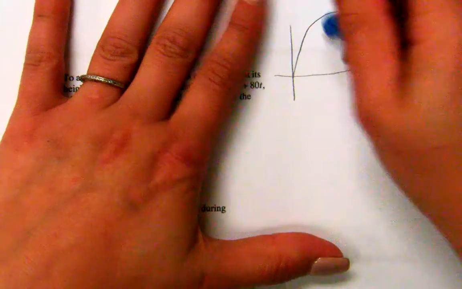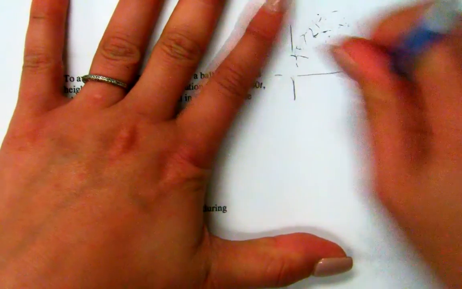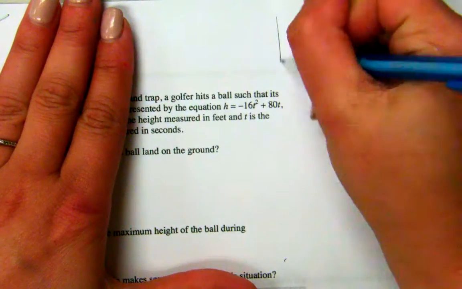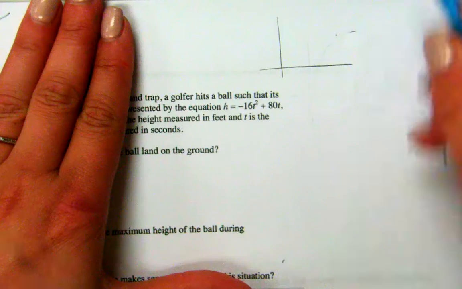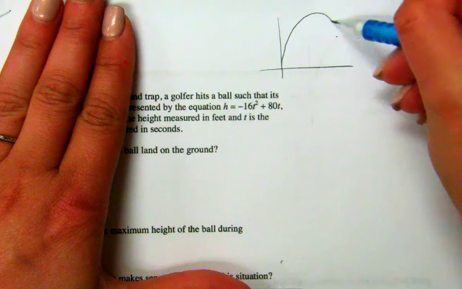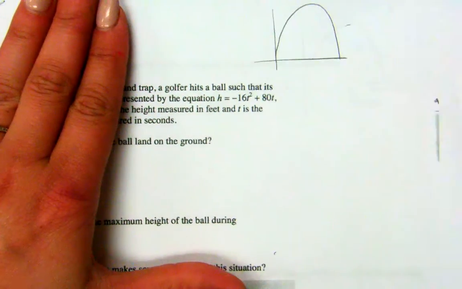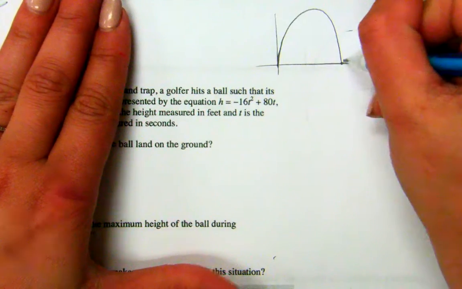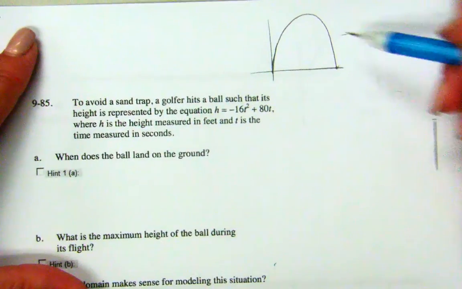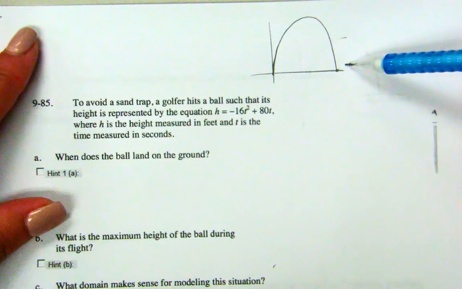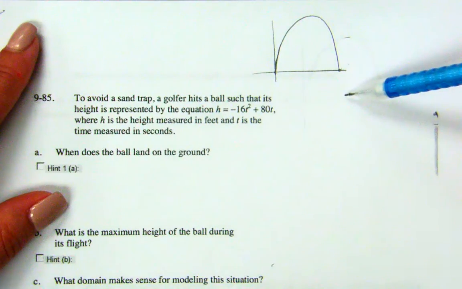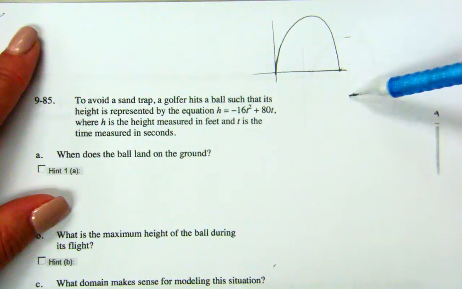Oh, that's a horrible graph. I'm going to redo this. Okay, that's better. Okay, so that's the path of the ball. I'm only going to limit it to this because technically the domain restriction, it's not going to go underneath the ground unless it's coming up from space.